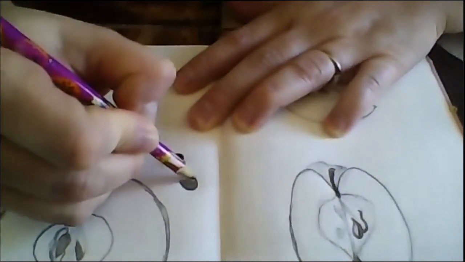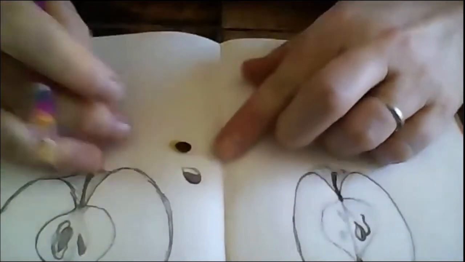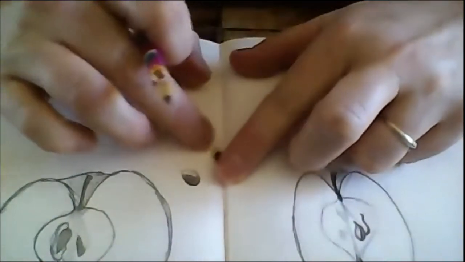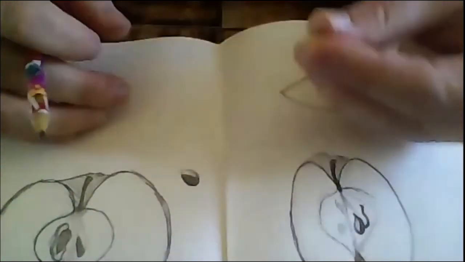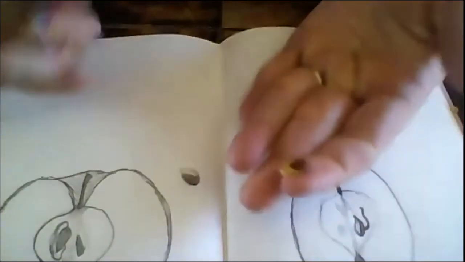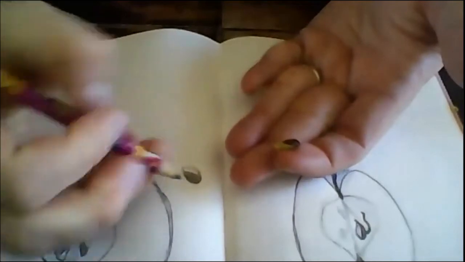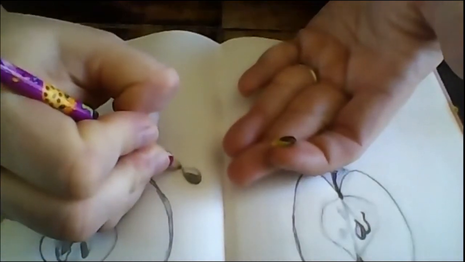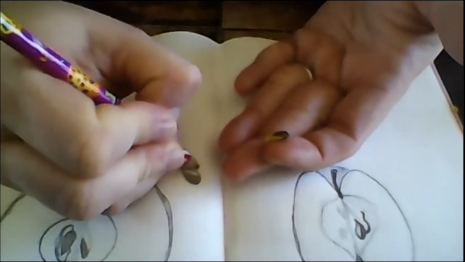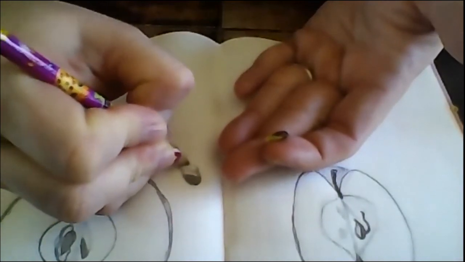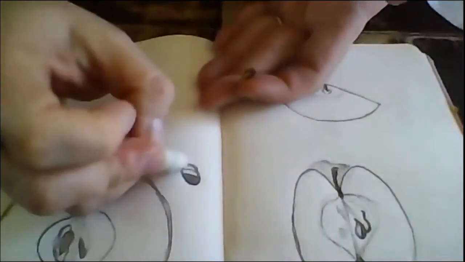And this seed I'm drawing a little bit bigger than what the actual seed is. And then you can see that this seed has sprouted. So see that sprout coming out here. So I'm gonna do that part as well. Okay, so that's my seed.